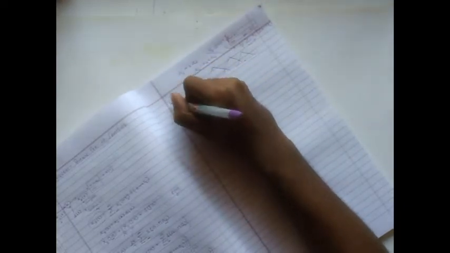Now this comes like this, and the next one comes like this. So what's happening here is the repeated copies are getting superimposed or overlapped on each other.